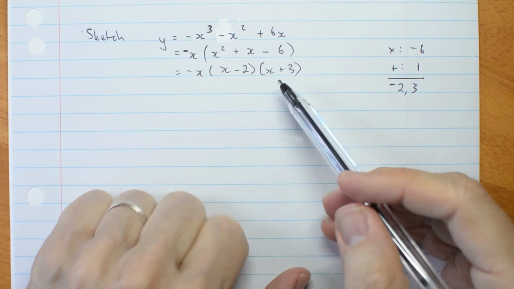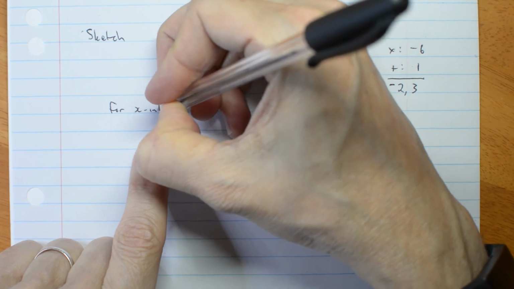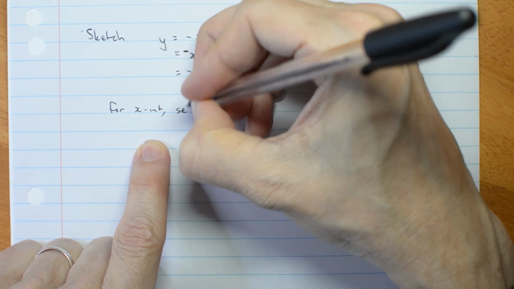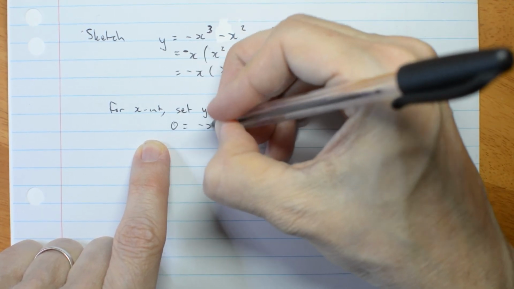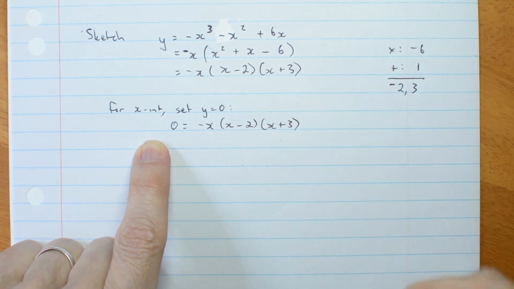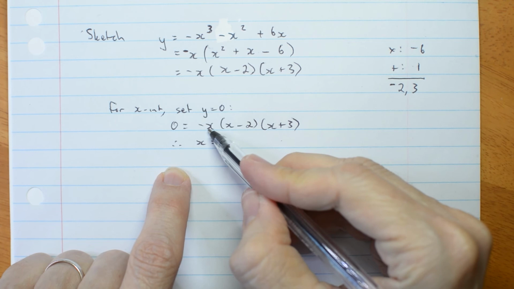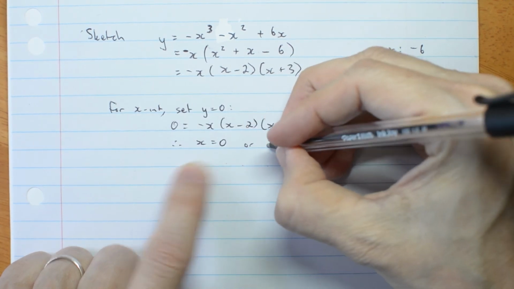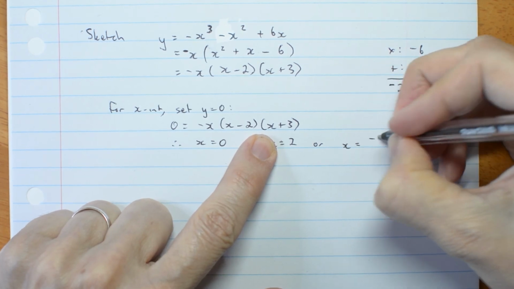Well, if I'm going to sketch this, let's find the intercepts. For the x-intercepts, let's let y equal to 0. 0 equals negative x, x minus 2, x plus 3. Which means x has to be 0, that's this one, or x equals 2, or x equals negative 3.